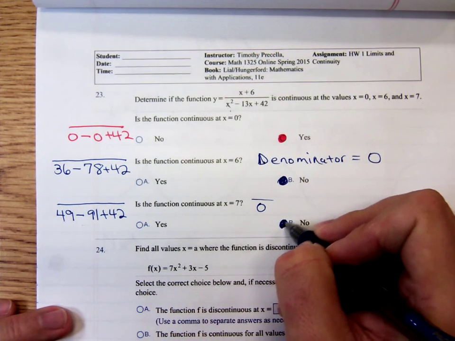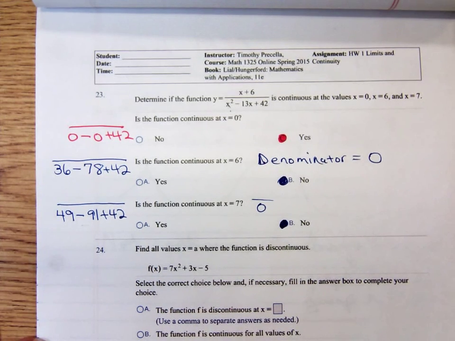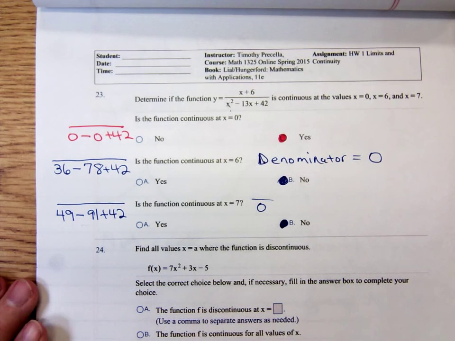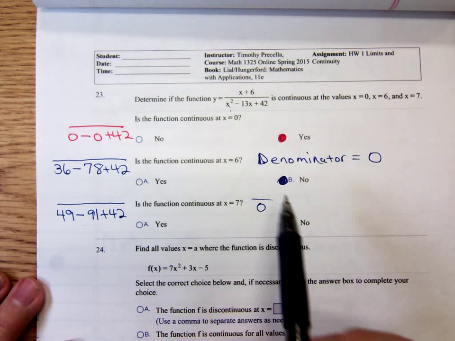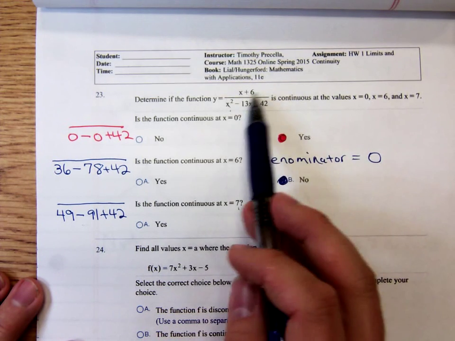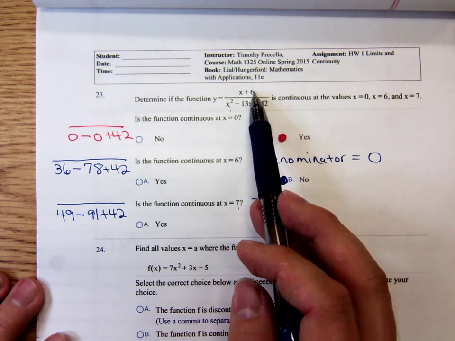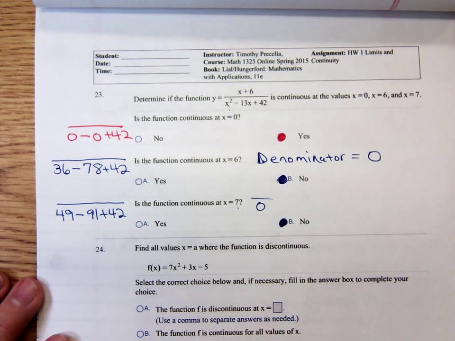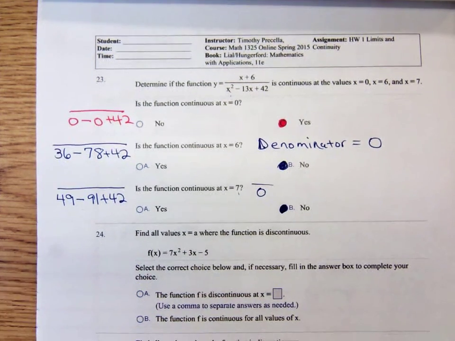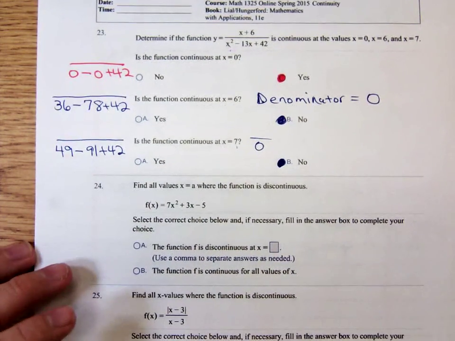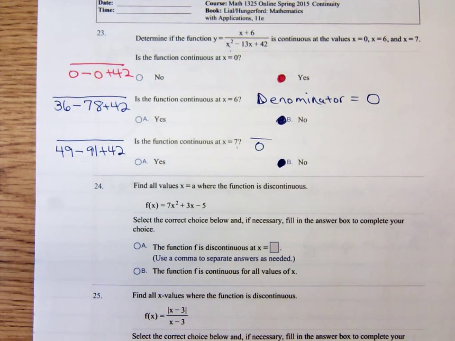Suppose I wanted to decide, does the graph have a hole or does the graph have a vertical asymptote? I'd have to take that 7 and plug it into the numerator. That would be 13, non-zero over 0. Non-zero over 0, that's a vertical asymptote. Any questions there? A rational function is continuous over its domain.